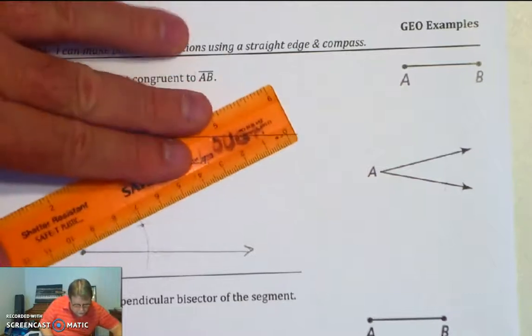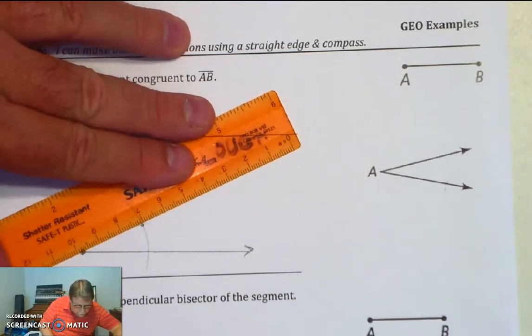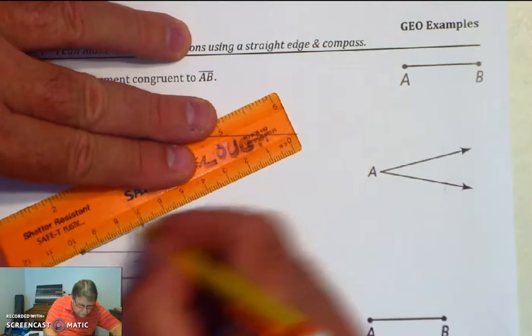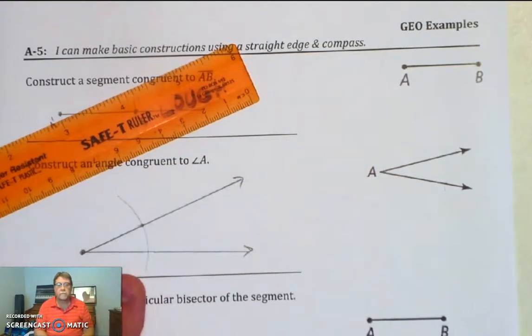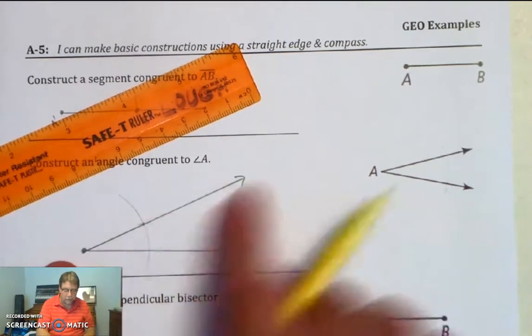Now we're going to take our straight edge and draw a line, actually a ray, through those 2 points. And there is an angle that is identical to this one. Notice that the length is not important.